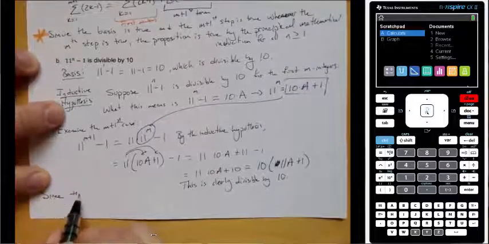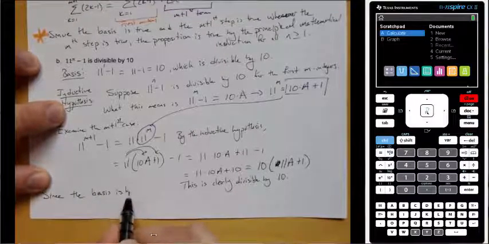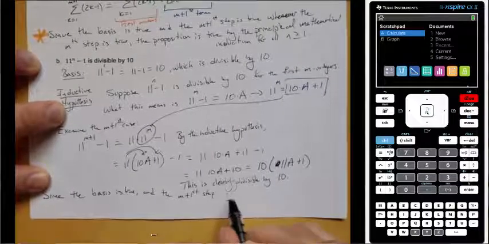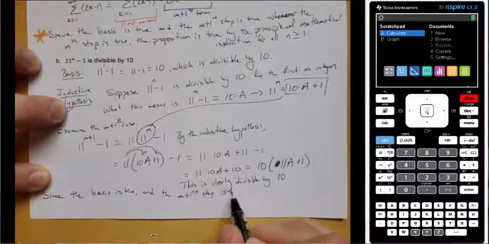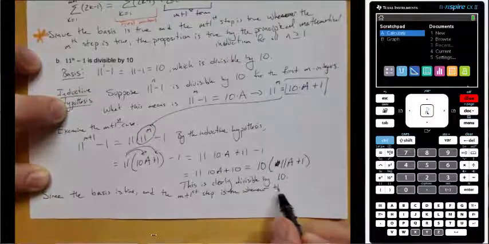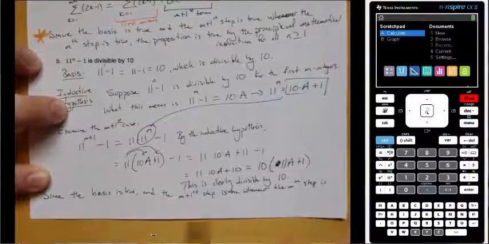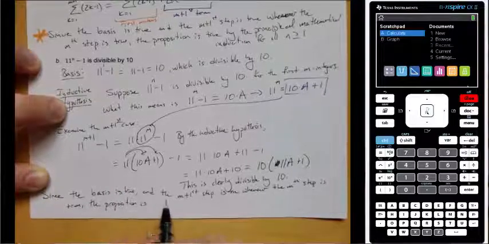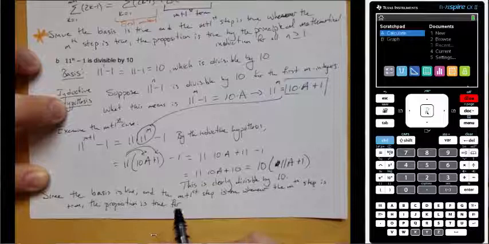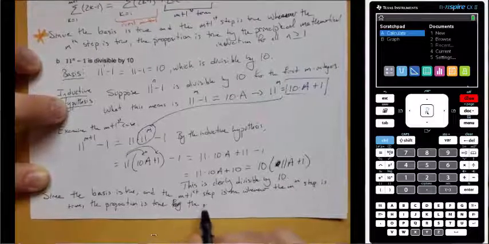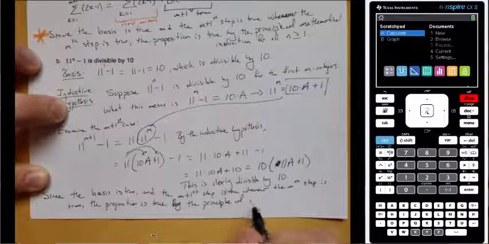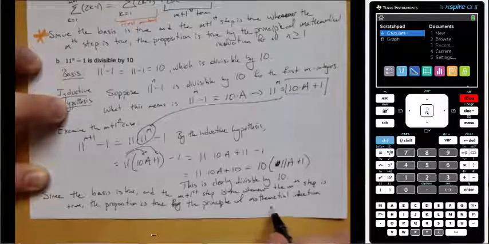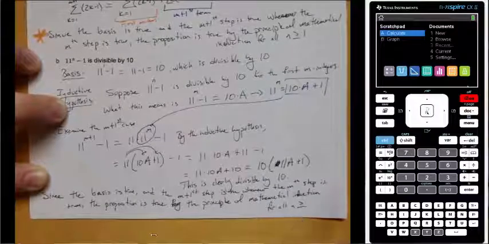Since the basis is true and the m plus first step is true whenever the m step is true, the proposition is true by the principle of mathematical induction for all n greater than or equal to 1.